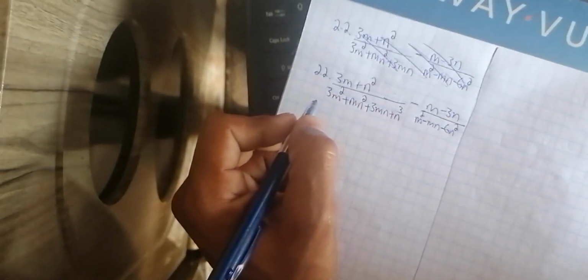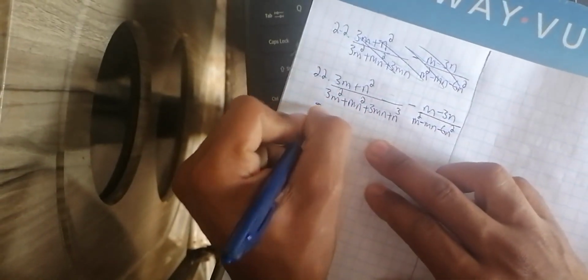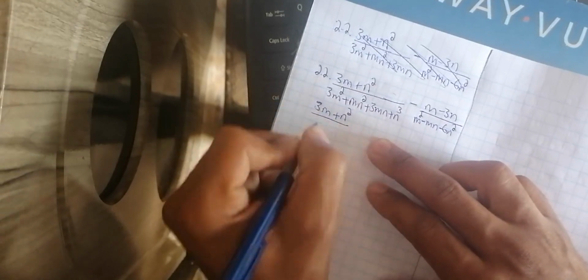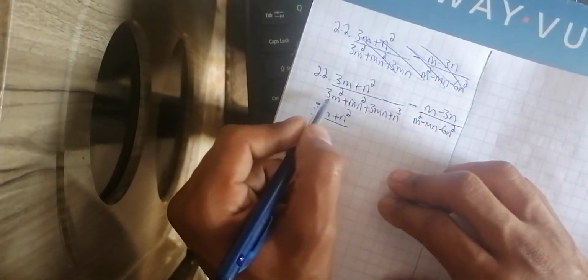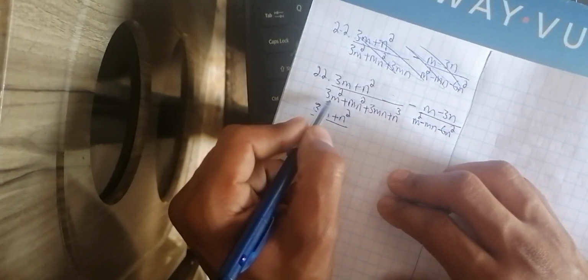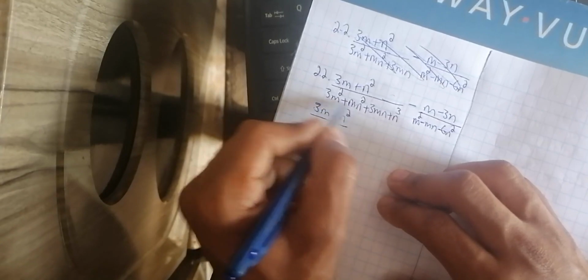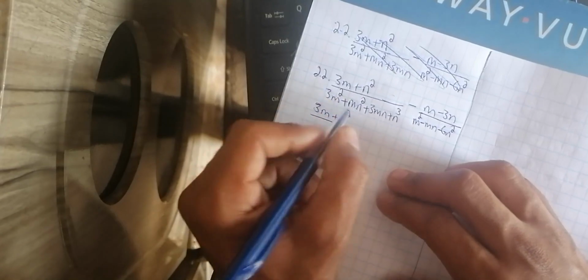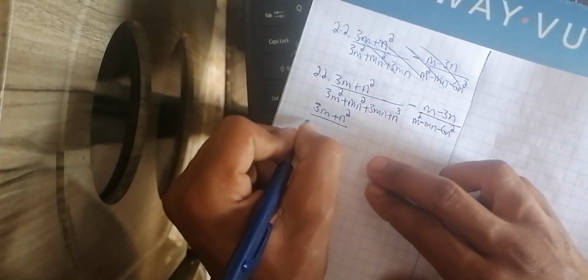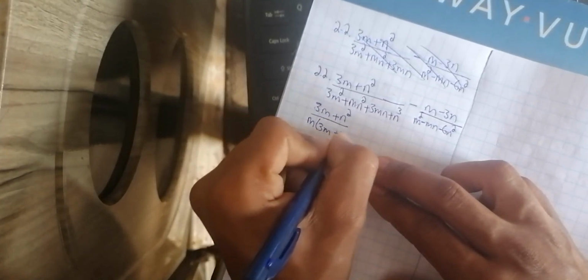Right, and what we can do from here is to try and look for something common. So we have 3m plus n squared. Nothing is common on the numerator. Let's check in here. Let's say it's m to the exponent of 1. So let's say m into 3m plus n squared.